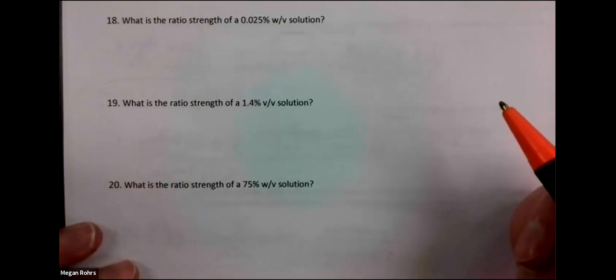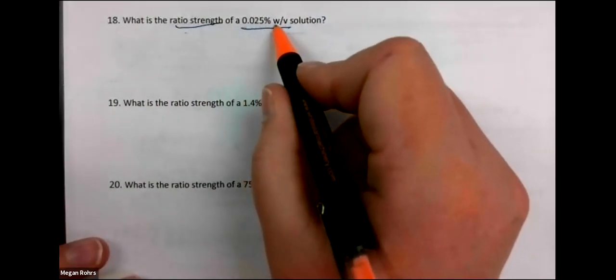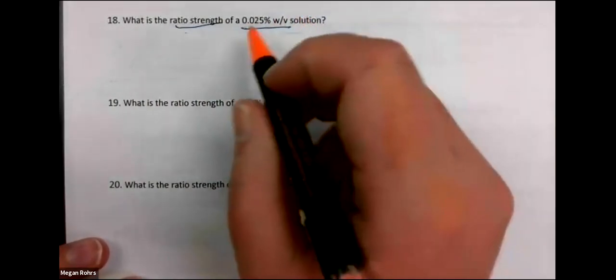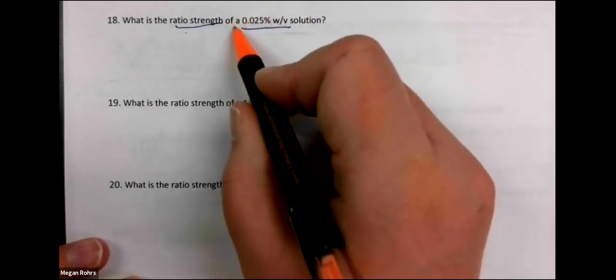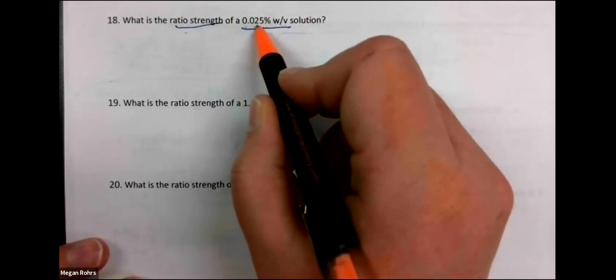Okay, now number 18, we're going the other way. It says, what is the ratio strength of a 0.025% weight to volume solution? So here we have a percentage strength. Remember, anytime you see a percent, just take this number and put it over 100. So 0.025 over 100.